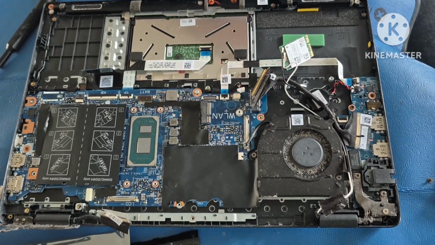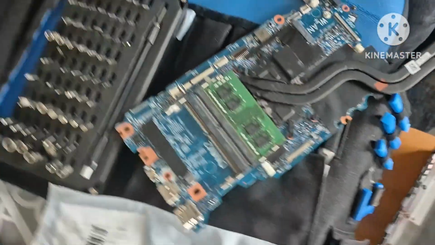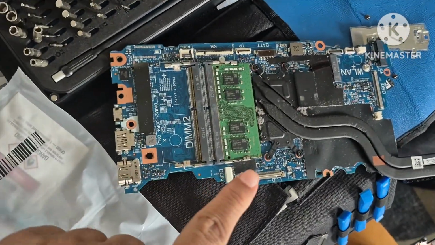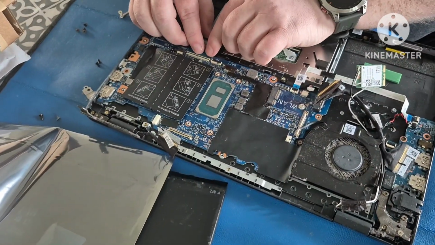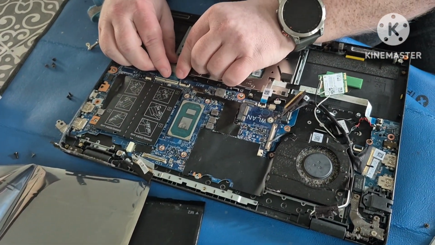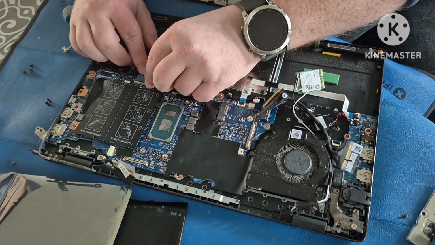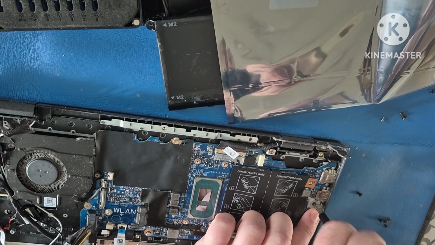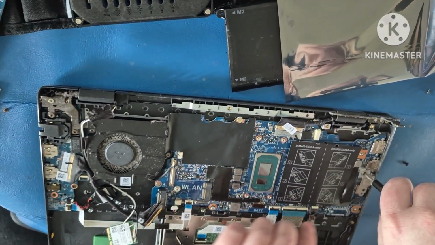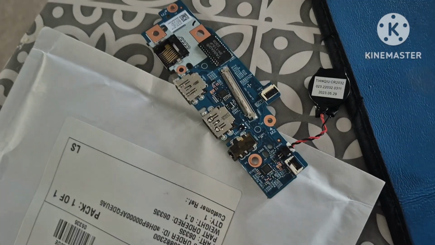Look, we opened the laptop. As you can see, it's totally open, and we have just taken out the old motherboard, which has a heat sink on it. Now we are trying to fix the new motherboard over there, and we are fixing and tightening it with the screwdriver. The motherboard is the main part of the laptop.